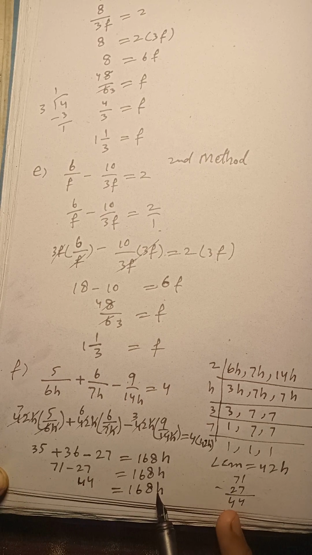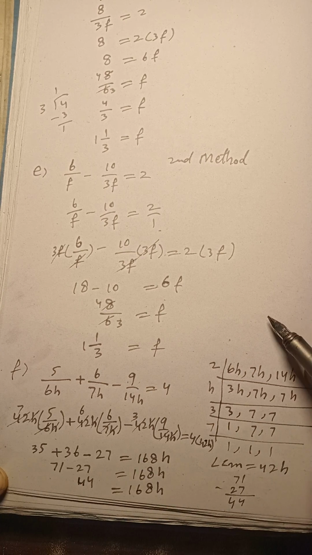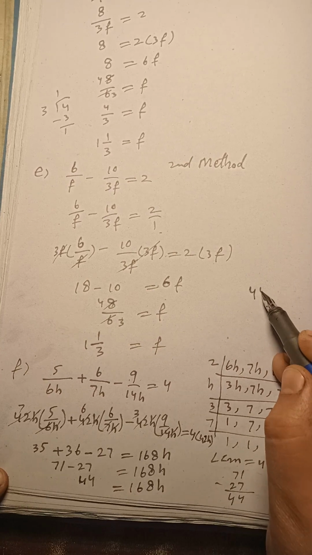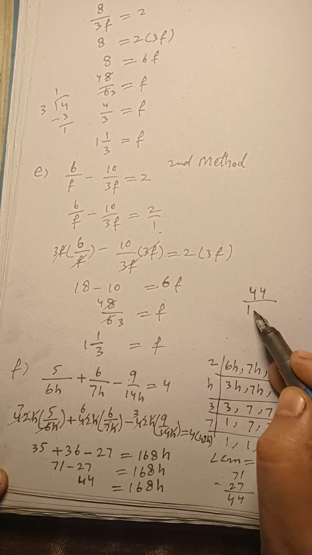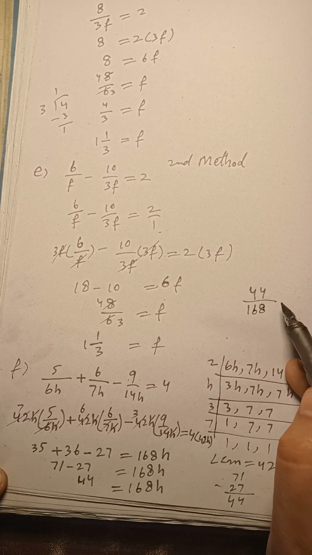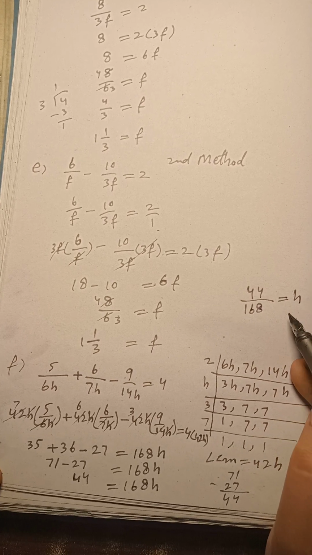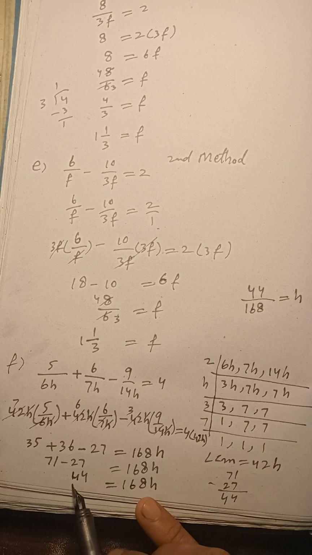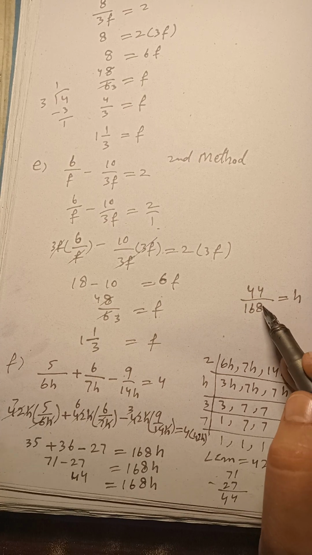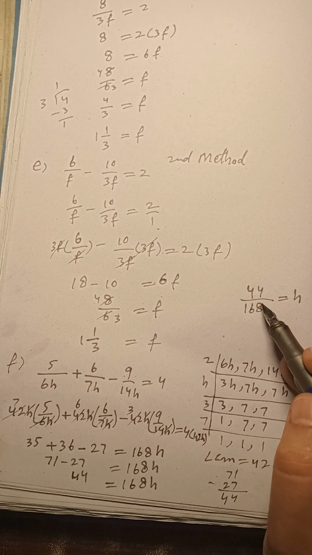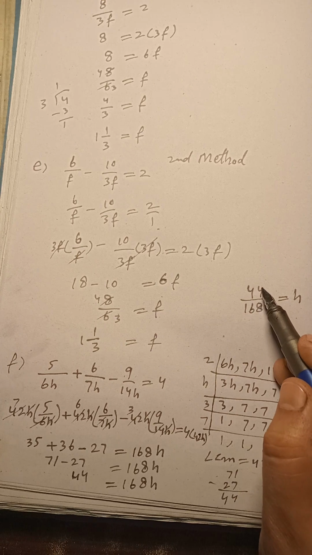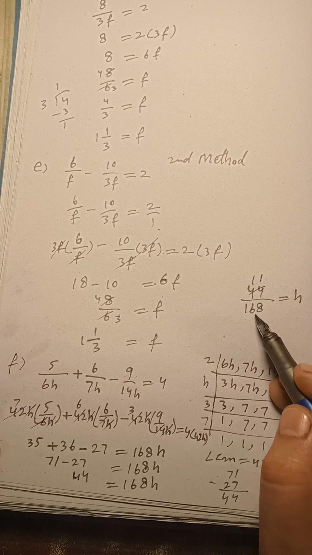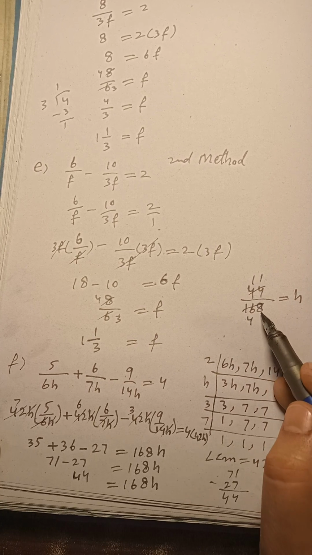Now 168 is multiplied by h, so it will be divided on the other side. I am going to solve it here. 44 divided by 168 is equal to h, because h will remain on the same side and 168 will be divided on the other side. Now cancel out if possible. We can cancel out by 4. 4 1s are 4, 4 1s are 4, and 4 4s are 16, and 4 2s are 8.